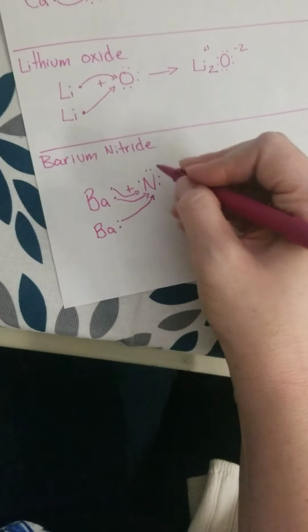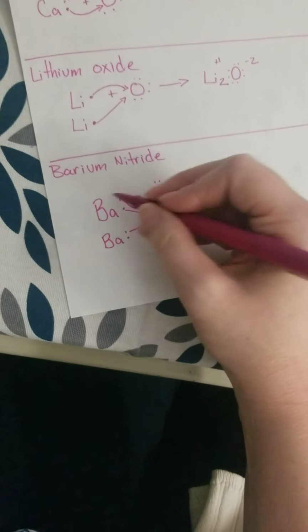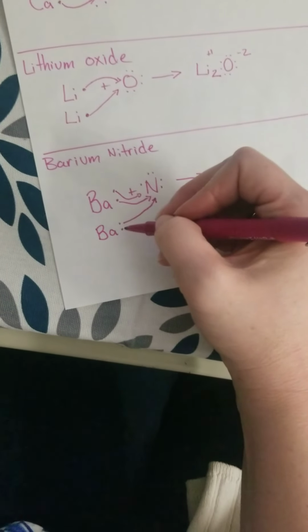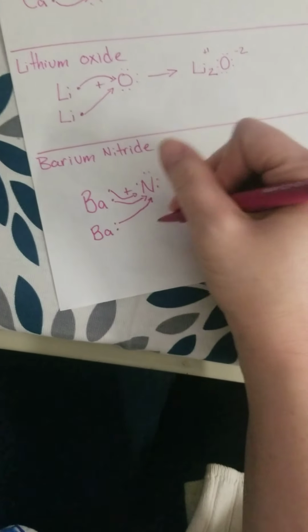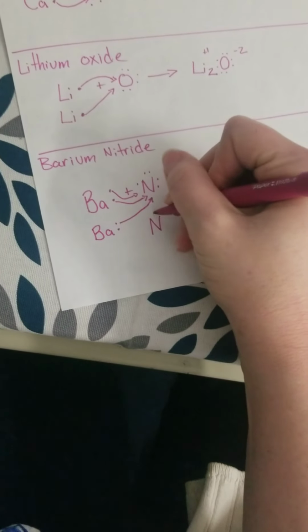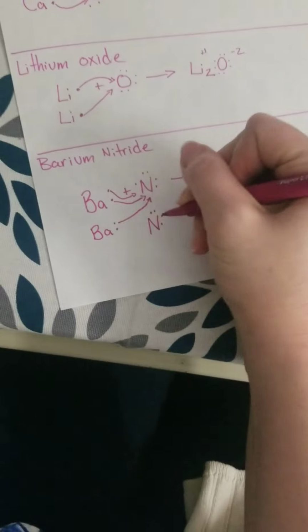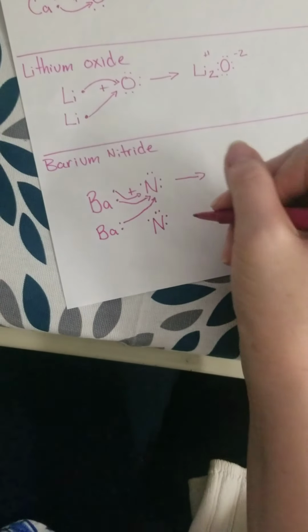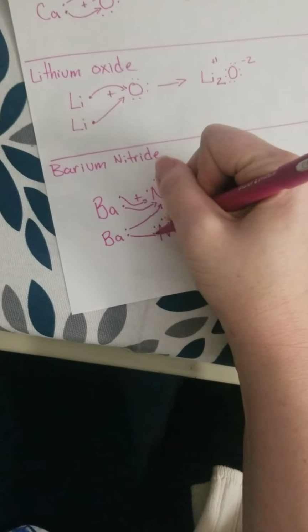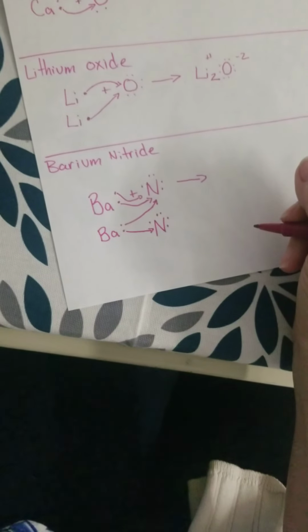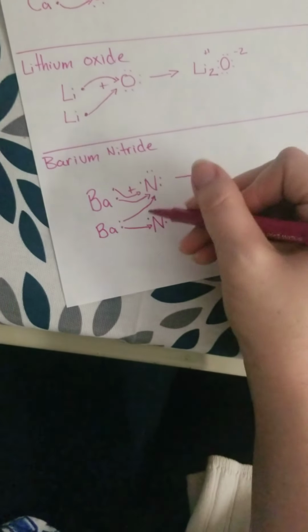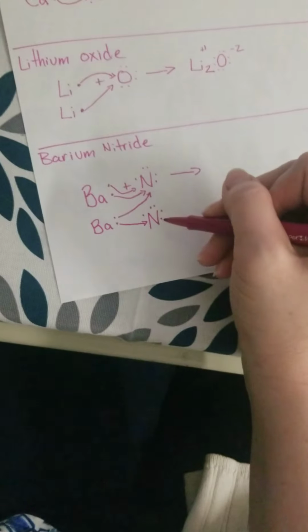So this nitrogen is full now with 8. This barium's good, it has nothing, but this barium still has 1 more electron to get rid of, and it can only get rid of it to nitrogen. So we're going to draw another nitrogen, give it its 5 valence electrons. This barium's going to give its electron over to nitrogen. Nitrogen needs 2 more valence electrons to be complete.